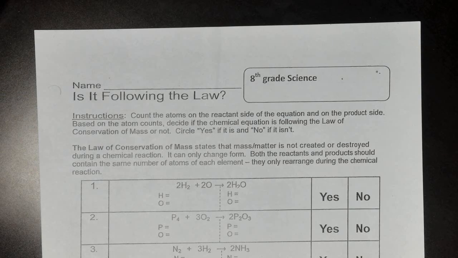Okay, for today's assignment, it is again on the law of conservation of mass. It states that mass, matter, cannot be created nor destroyed during a chemical reaction. They can only change form. Both the reactants and the product should contain the same number of atoms of each element. They only rearrange during the chemical reaction.